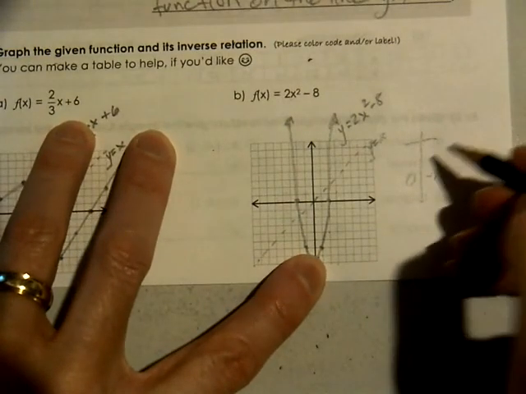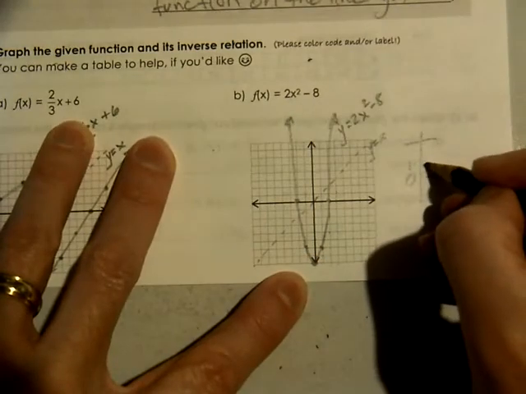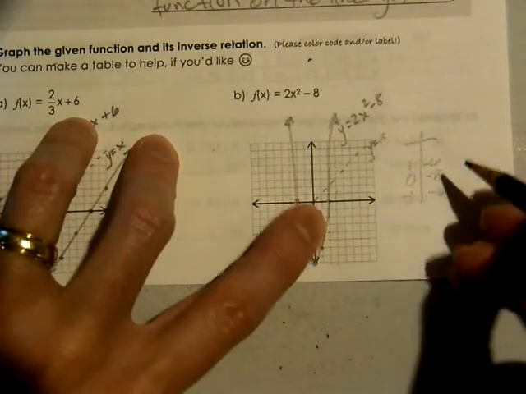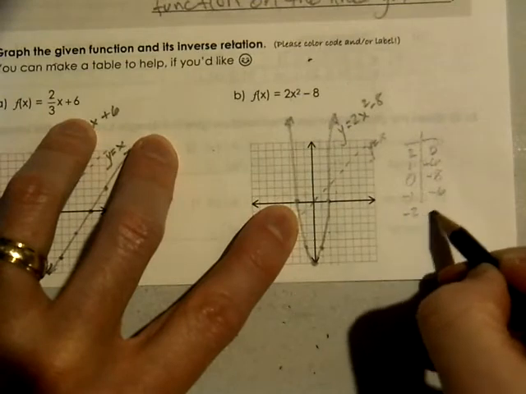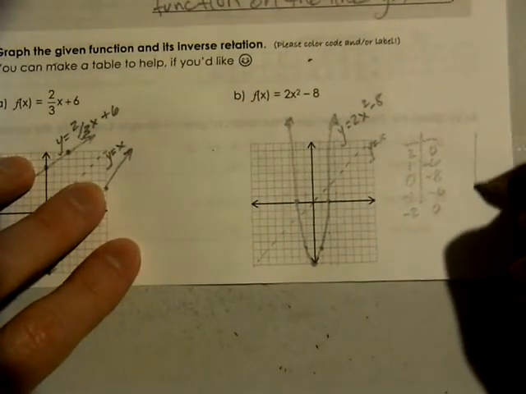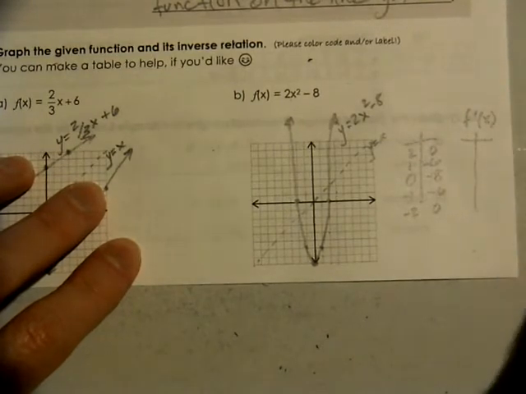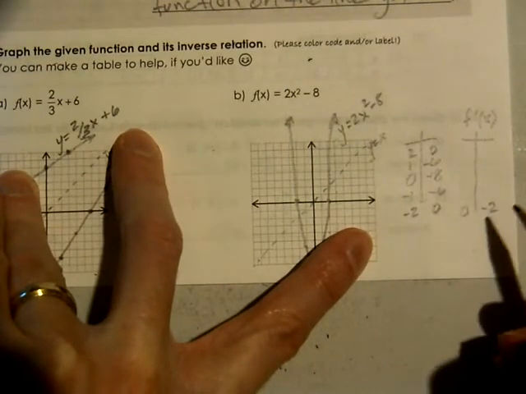We have a point at 1, -6. We have one at -1, -6. We have 2, 0. We have -2, 0. So our new graph, our f prime of x, is going to be the switch of those. 0, -2.